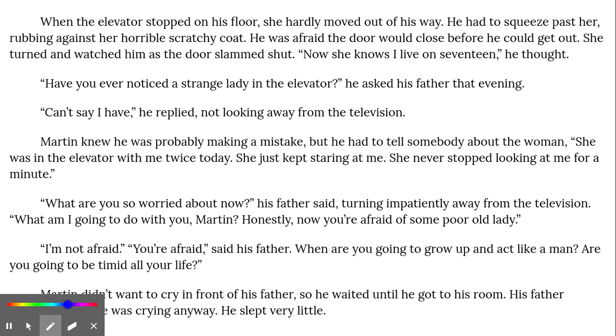All right, so we'll stop here, we'll start at the top. When the elevator stopped on his floor, she hardly moved out of his way. He had to squeeze past her, rubbing against her horrible, scratchy coat. He was afraid the door would close before he could get out. She turned and watched him as the door slammed shut.